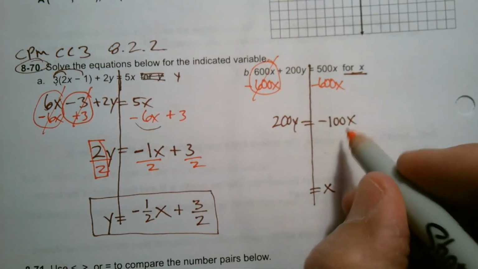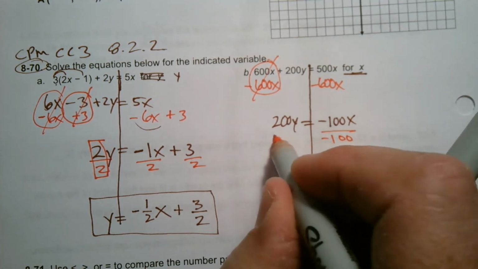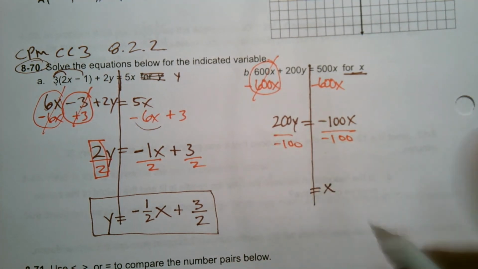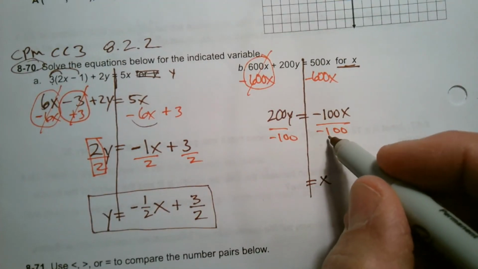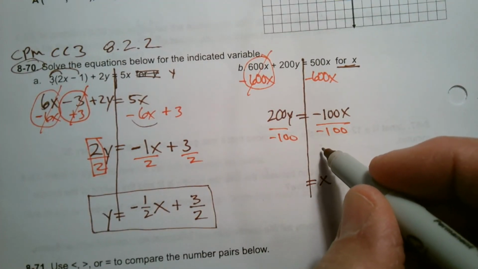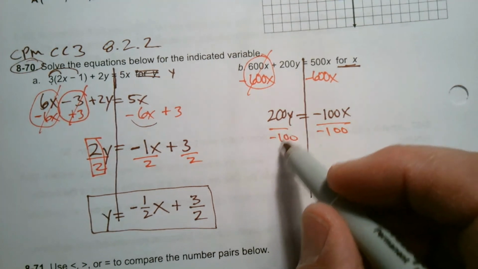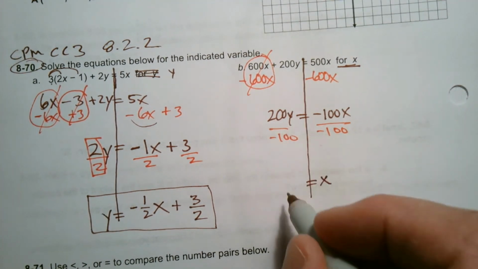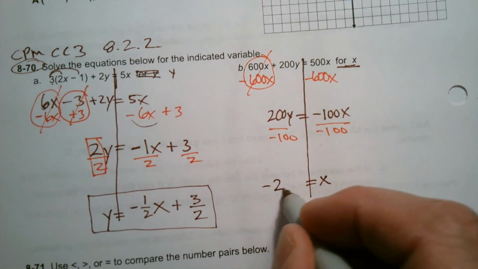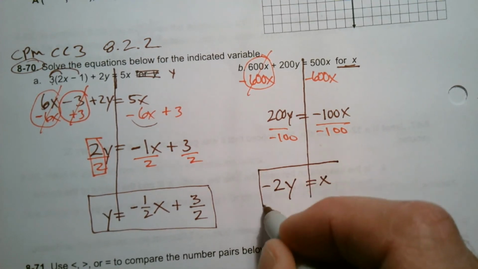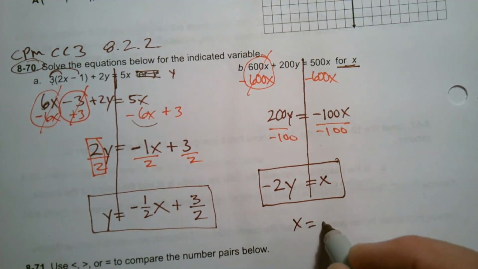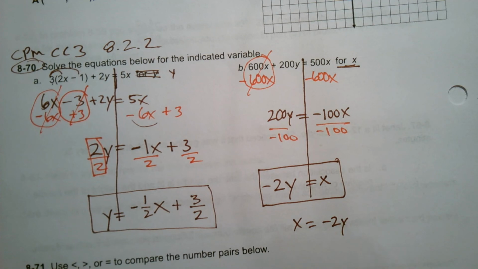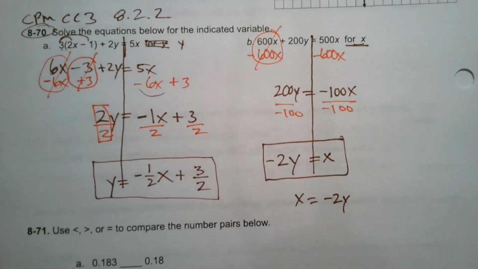The last step for this one is to divide by the coefficient, so that x becomes 1. Negative 100 divided by negative 100 is 1x. Then 200 divided by negative 100 is negative 2, so that becomes a negative 2y. So now I have x is equal to negative 2y. And you can always write it the other way, flip it around if you like to read it left to right: x is equal to negative 2y. Okay, there we go.